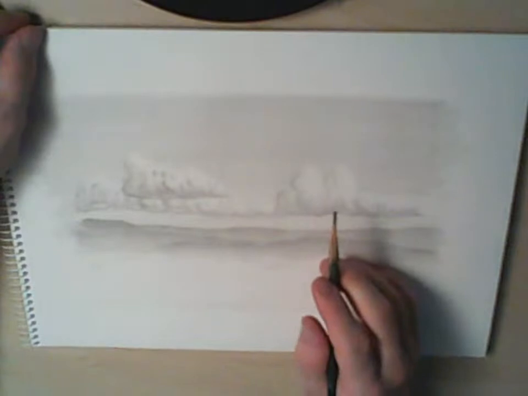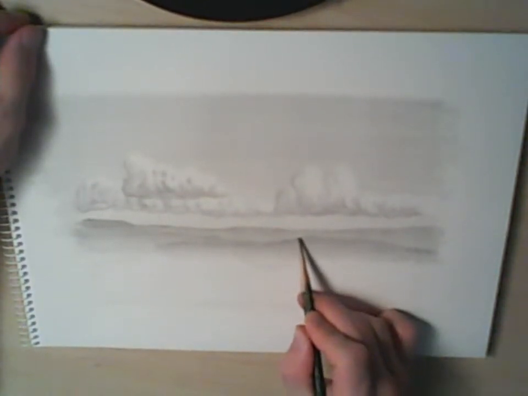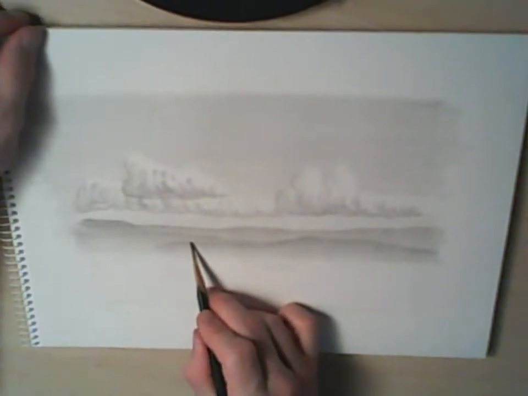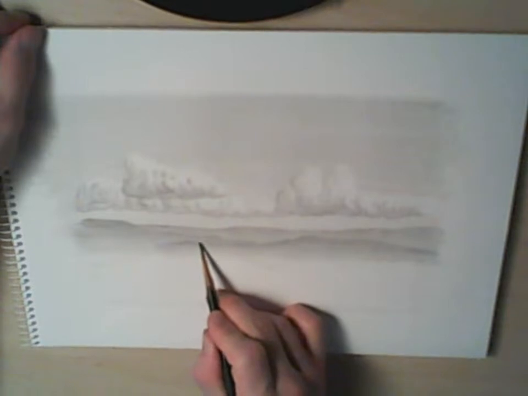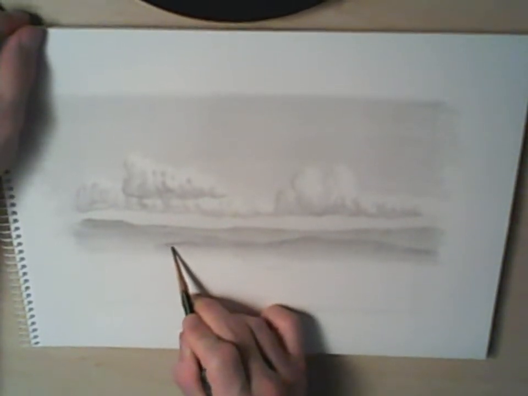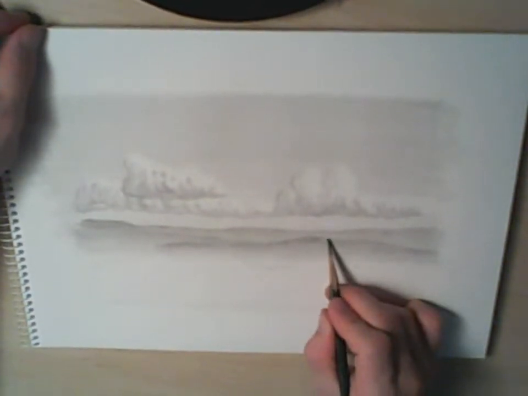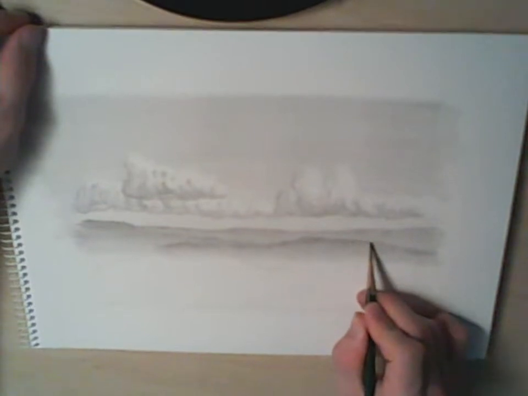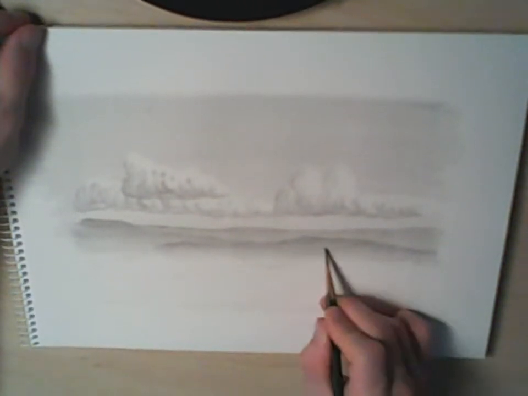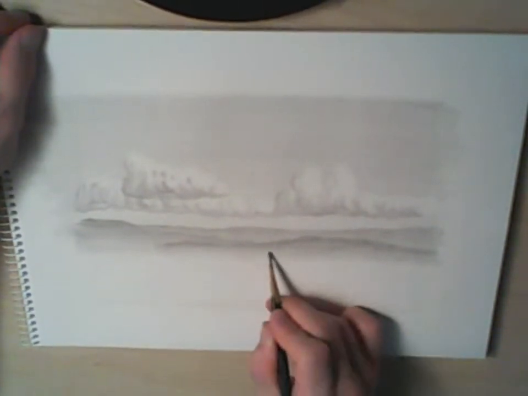Okay, now still with the HB pencil, since I don't want a large contrast in this, since it's still rather in the distance, I'm making some M shapes in here, some indications of treetops, and then maybe a couple of lines in there to indicate some differences in the terrain.